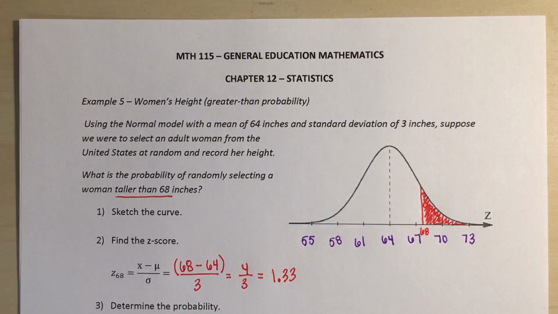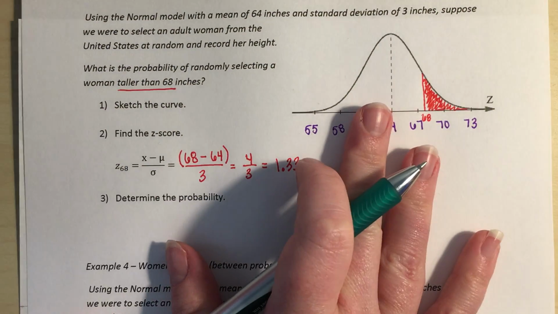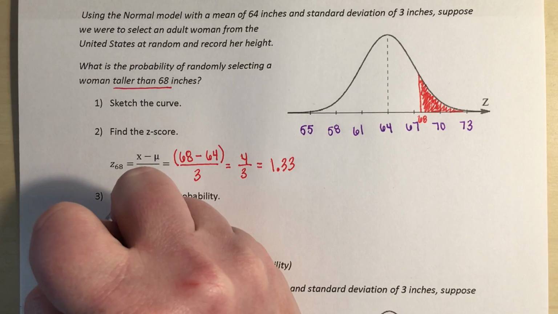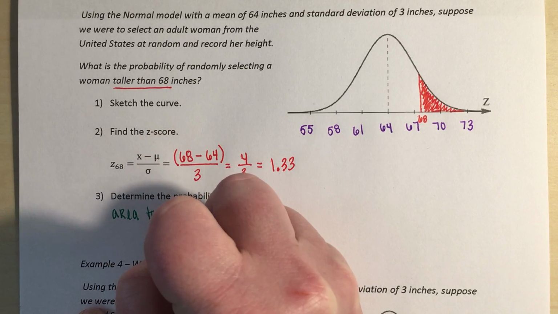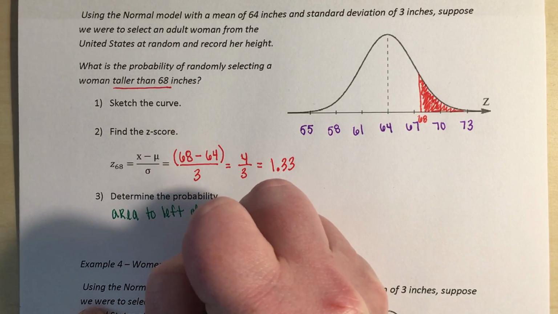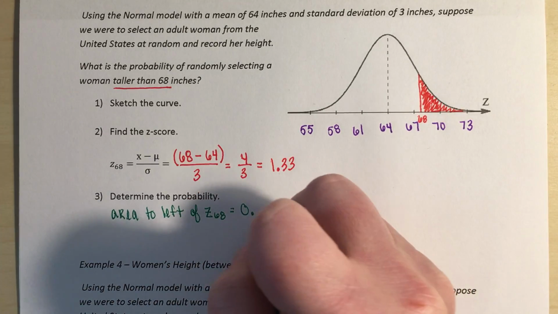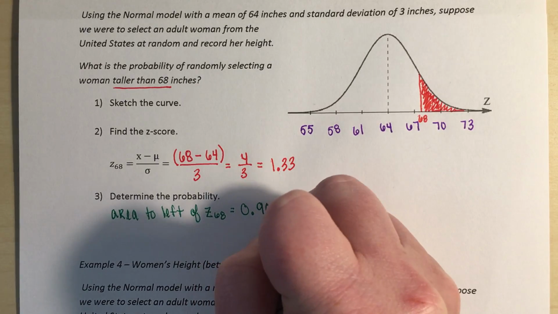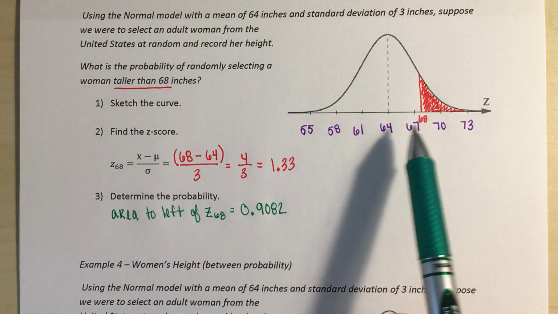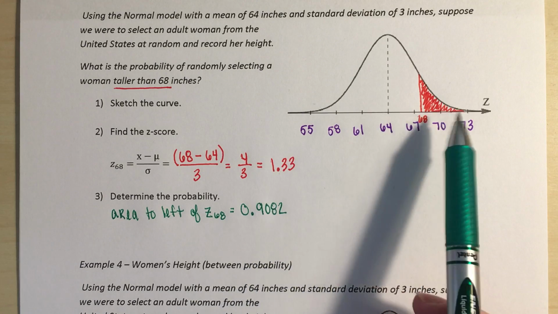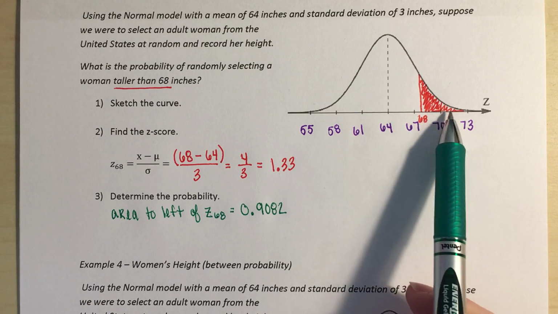So I'm going to go back to my sheet of paper and write our area to the left of z is that number that we just found in our table, that 0.9082. Now if we look at our picture, that means our area to the left, this big white space, is that 0.9082. What we want is the area to the right. So instead of wanting this part that we haven't shaded, we want this little piece that we have shaded.